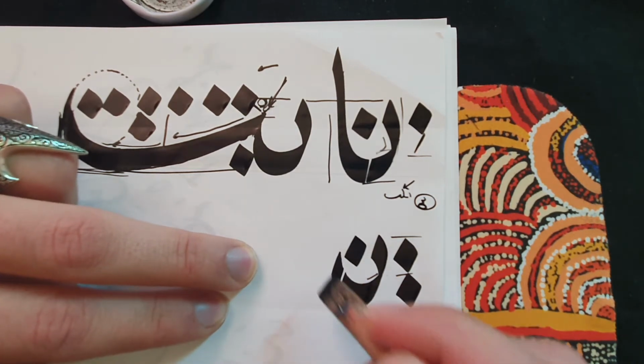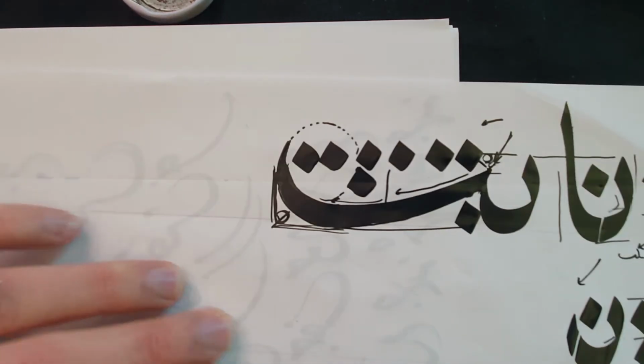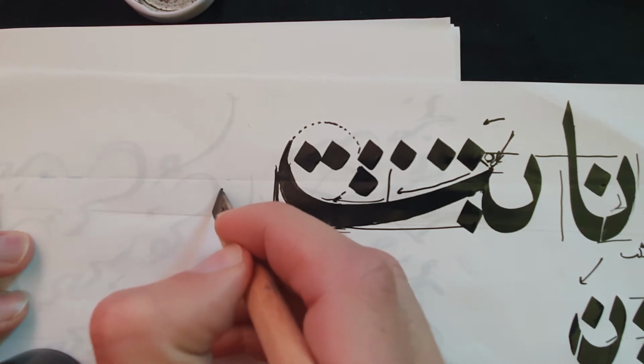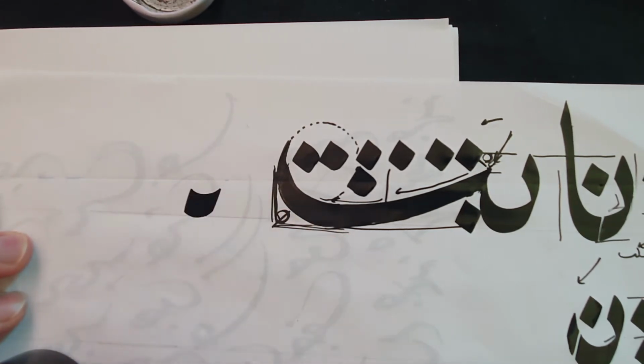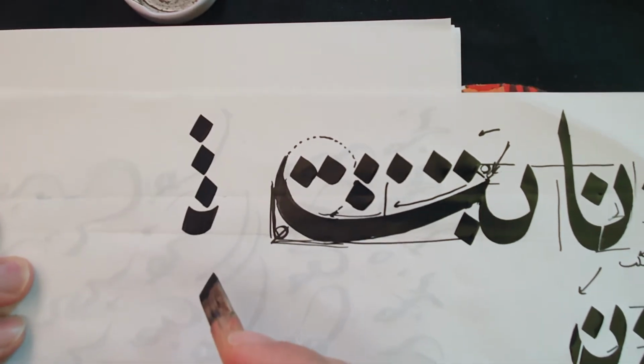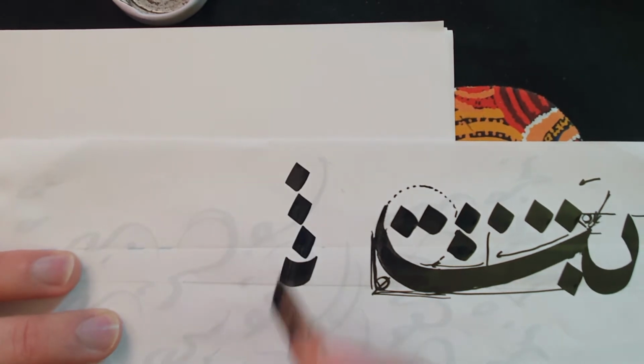And for the middle one, this one that comes here, we're going to go back here to study it. So after doing the first move and going down and up, here you're going to add your 1, 2, 3 points of height. This letter is higher than the others.